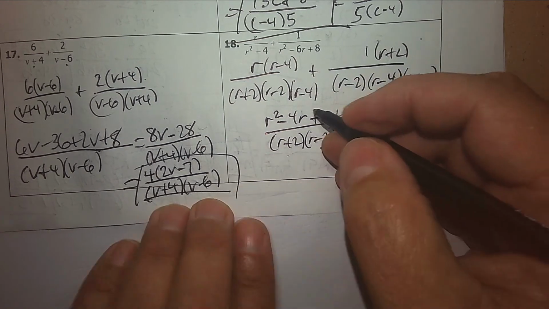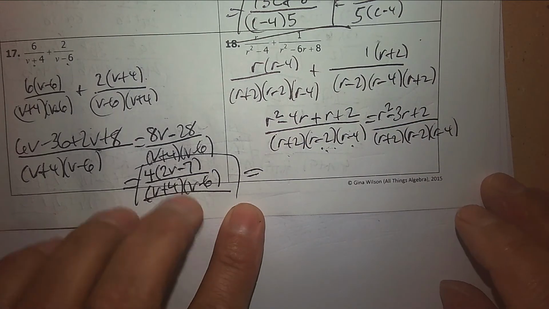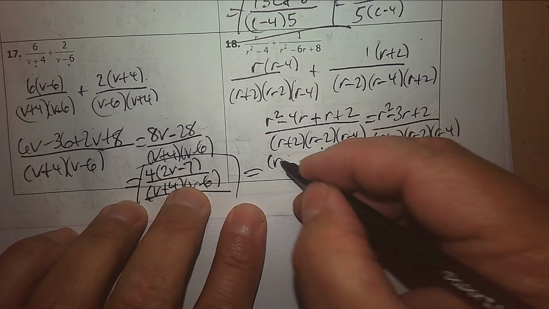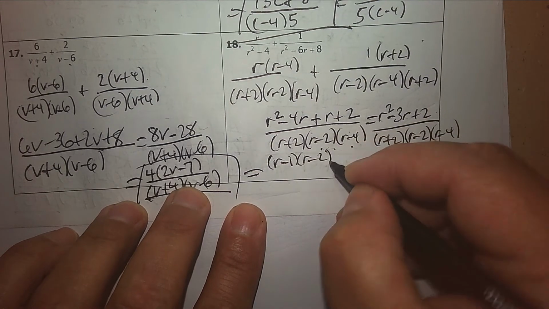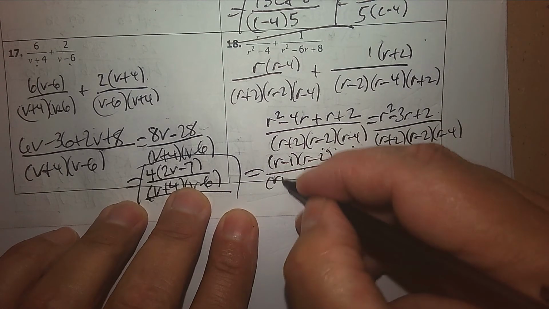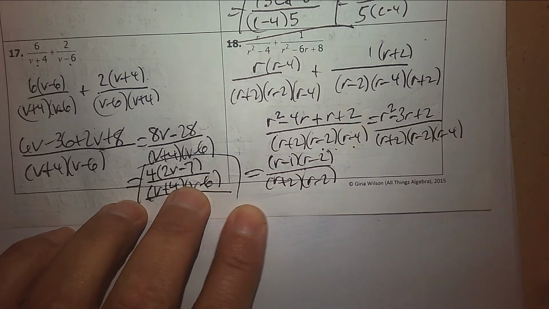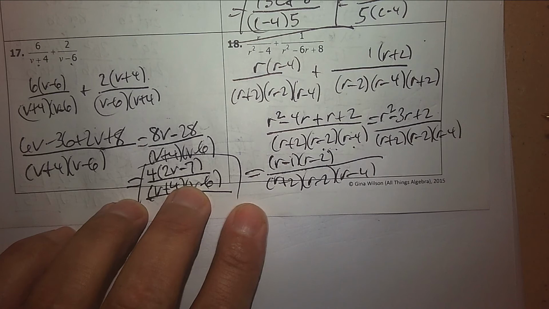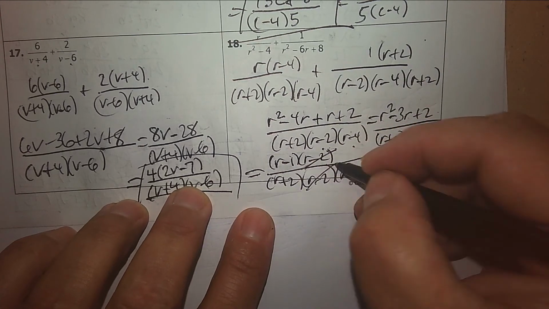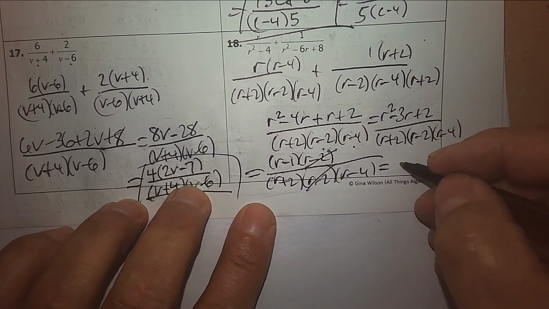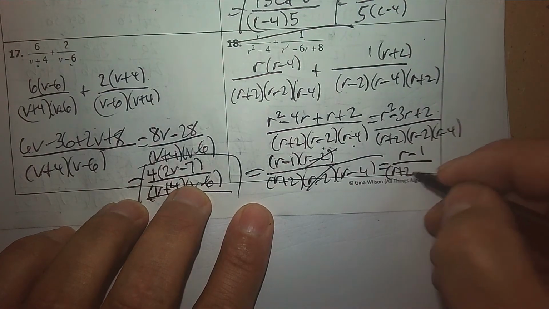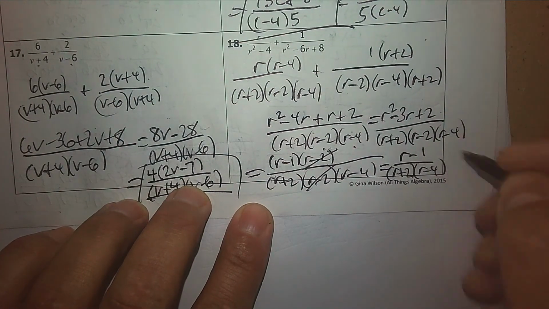So now, when I factor out the numerator, the two numbers that multiply to 2 and add to negative 3 are negative 1 and negative 2. Is there a factor that strikes out, that matches? So r subtract 2 strikes out. So our final answer is r subtract 1, and in the denominator is r plus 2, r take away 4, like a pirate.